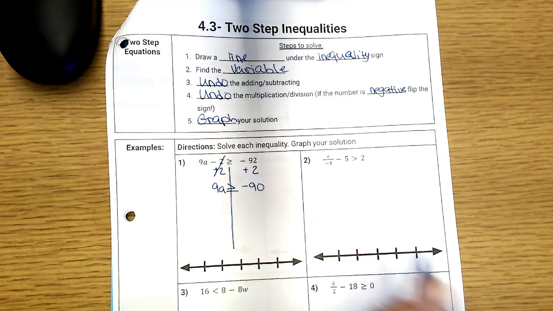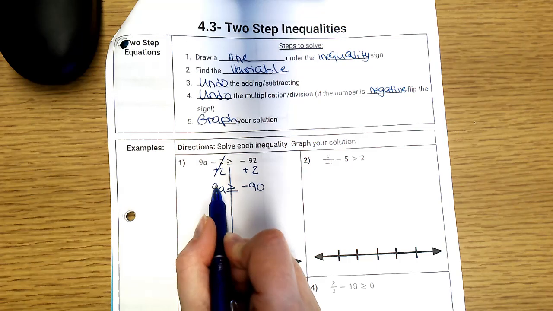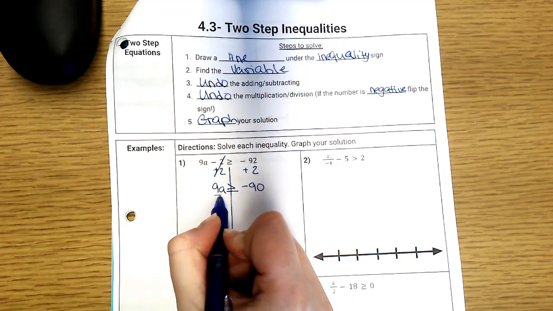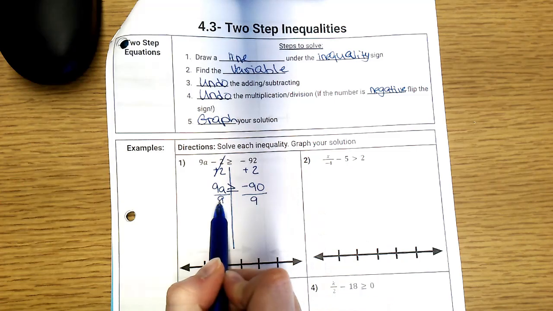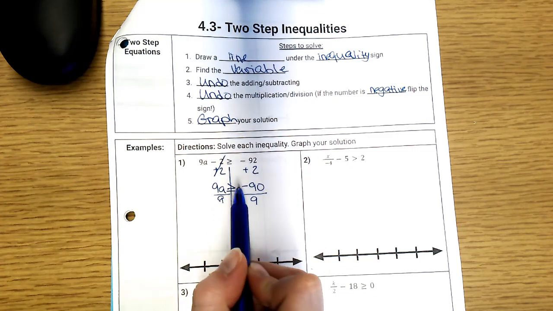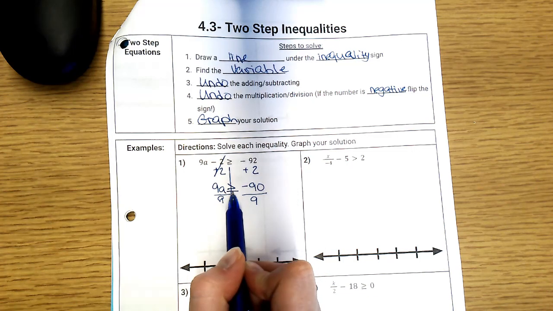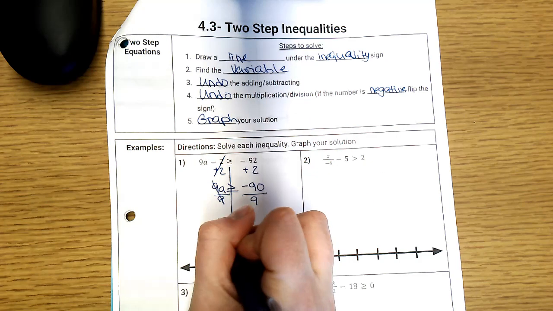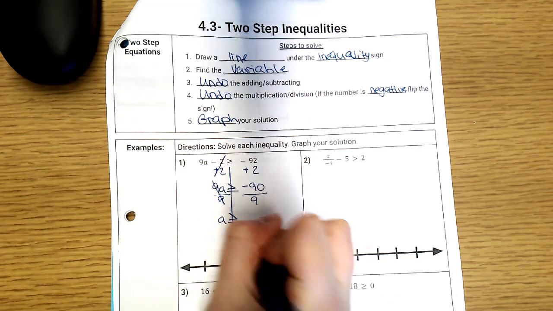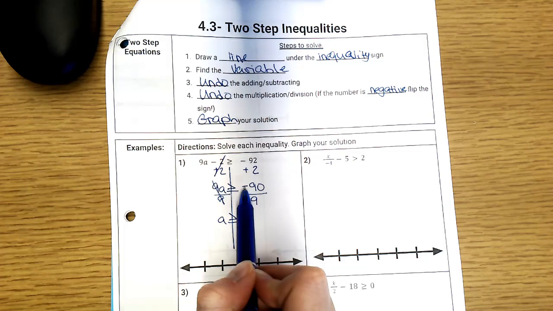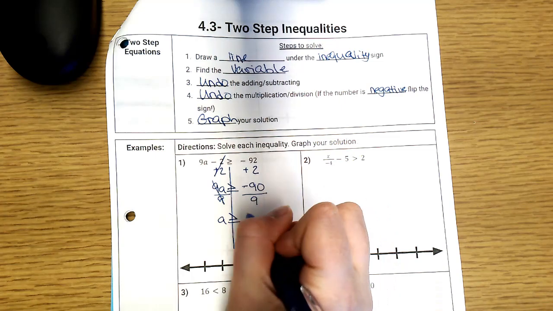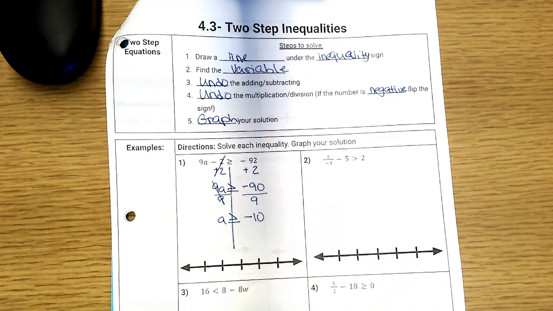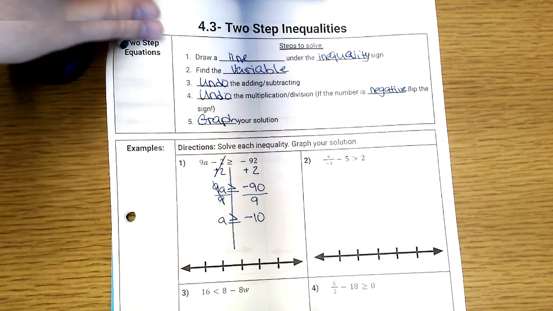I then take my 9. I'm doing 9 times a. To undo that, I divide by 9 on both sides. This is a positive number, so I don't have to do anything with my inequality sign. I just say my 9's cancel, and I bring down exactly what it already was. Just because this is negative doesn't mean I do anything with the sign. It's only the number that I divide by that I would change anything. So I just end up getting negative 10. So a is greater than or equal to negative 10.